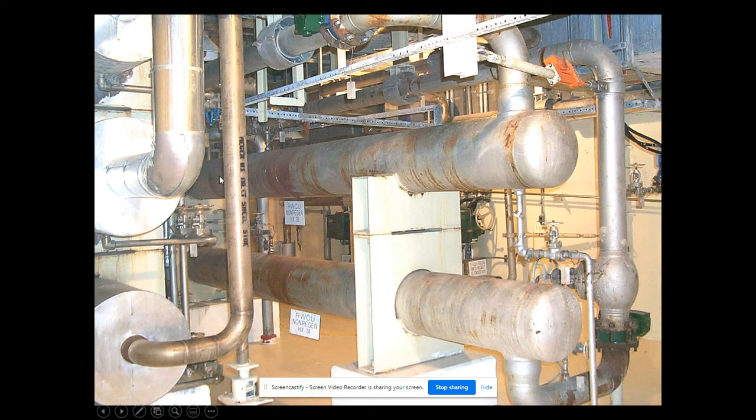So that is what the heat exchangers look like, right? They just kind of look like a pipe, and you can see where the water's coming in, it's going to go down, and it's going to go out on the other end.